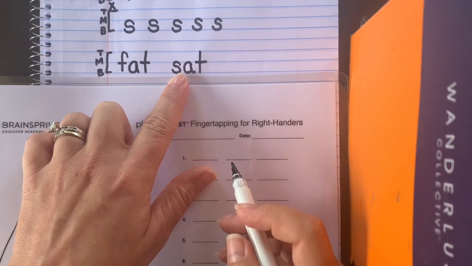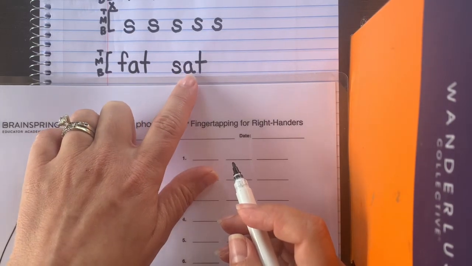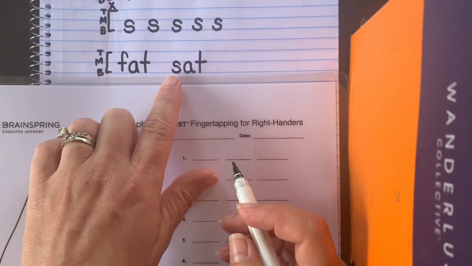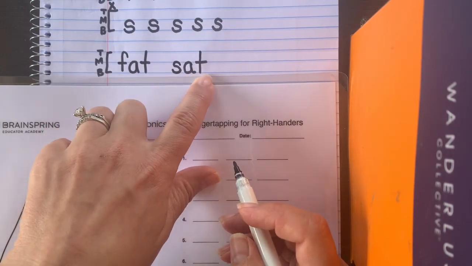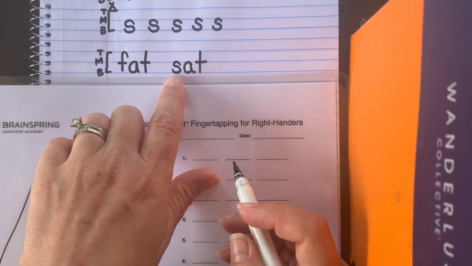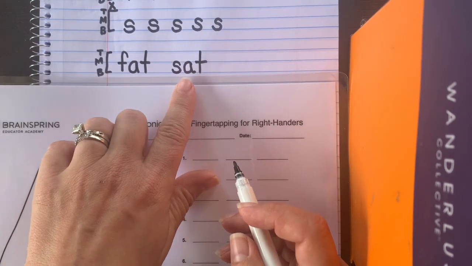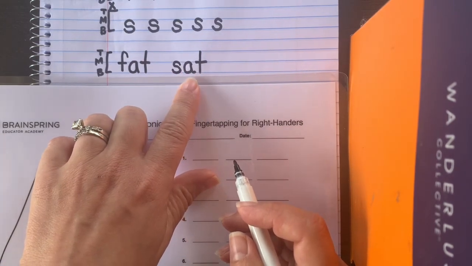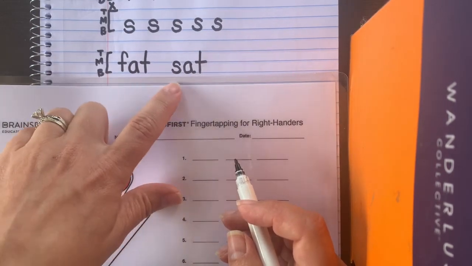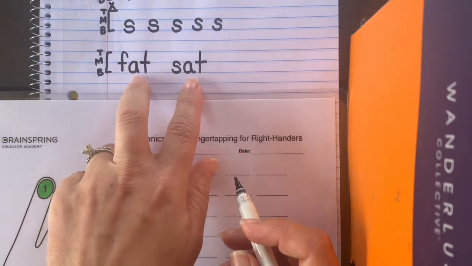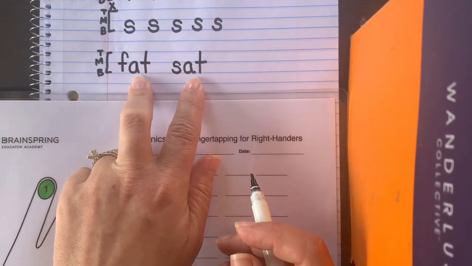Let's say the sound slowly. At. Now let's say them a little bit faster. Ready? One more time fast. Sat. This word is sat. I sat on my hat. Oh my gosh. Fat and sat rhyme because the sounds sound the same at the end.